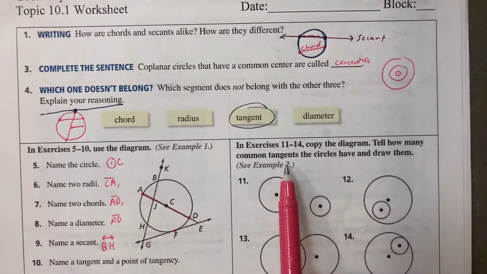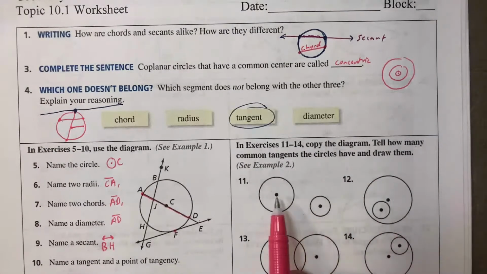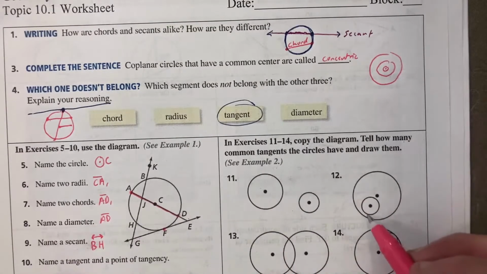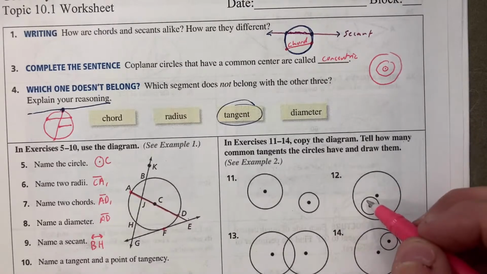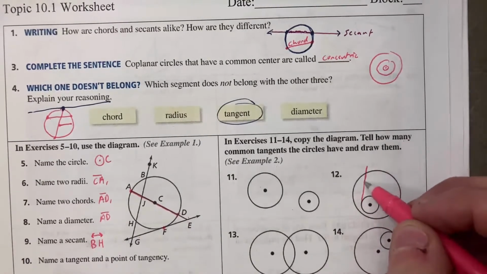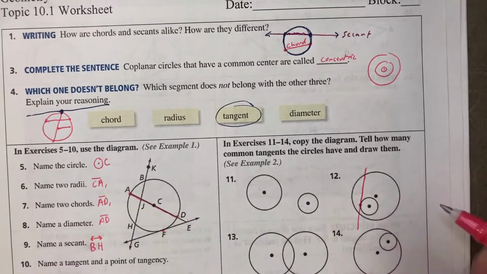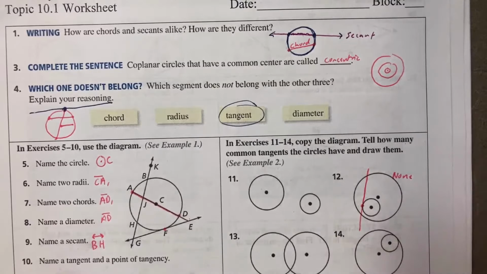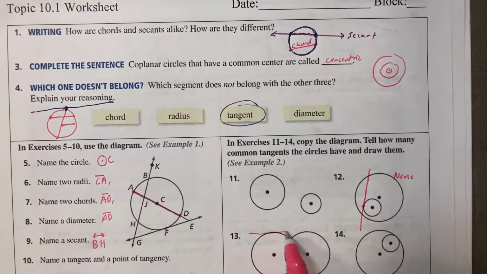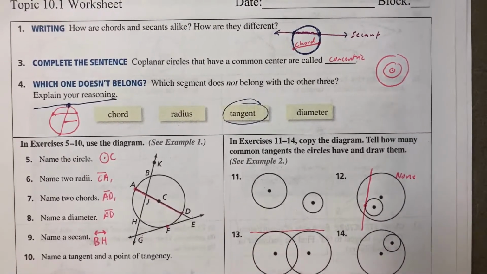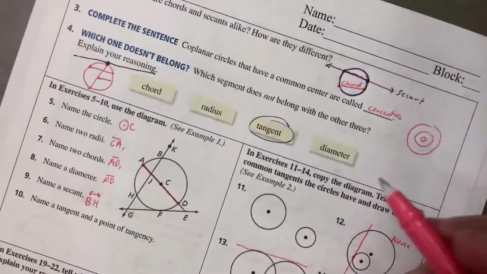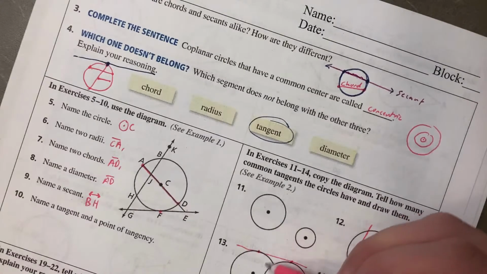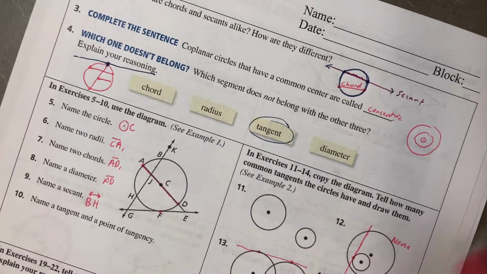Copy the diagram, tell how many common tangents the circles have. This one's like one we did in class. You can do that one. Common tangents. If I draw a tangent to this circle on the inside, it's not tangent to the outer one. There's none there. What about common tangents here? There's 1, 2. Is there any others? Can I go through the middle? No, I don't think so. I think there's only 2.